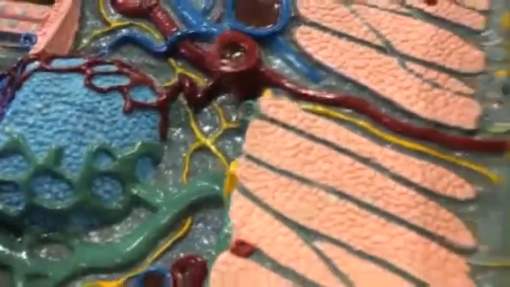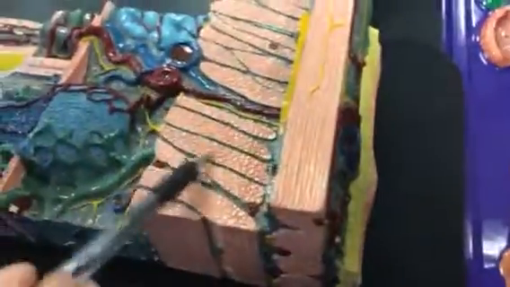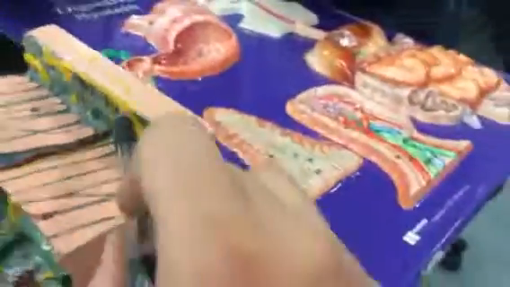And then you have the serosa, oh wait, no wait, we missed the muscularis. It is over here. You have your longitudinal layer, you have your circular muscles over here, you have your myenteric plexus, which is the yellow over here, and then the serosa is the outer layer of the small intestine.